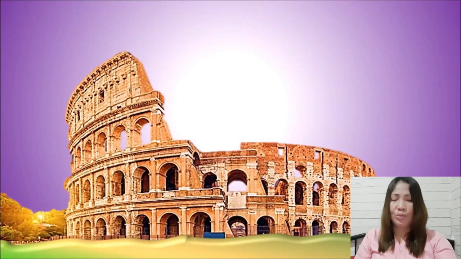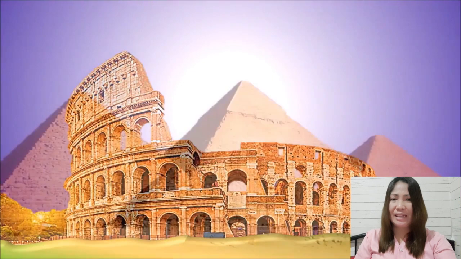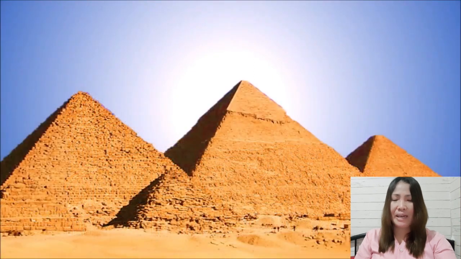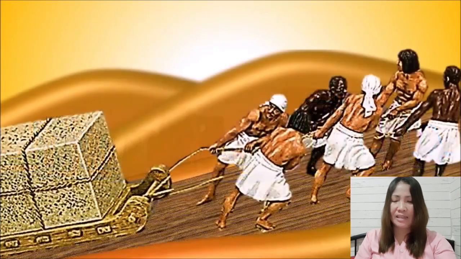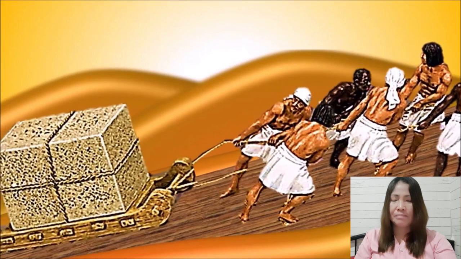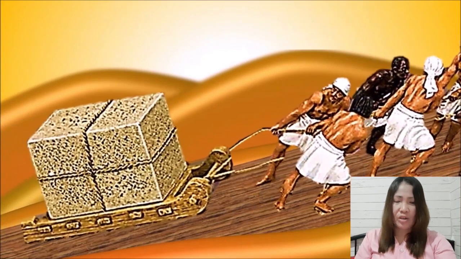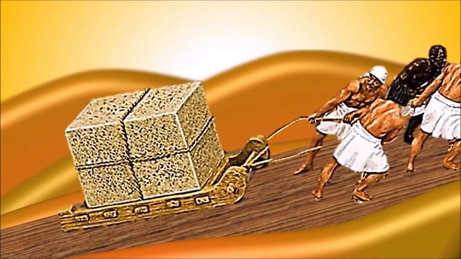Did you know that inclined planes were used by our ancestors to build high structures from big stones? Our ancestors used the inclined plane to transport big, heavy stones on top of the hill.